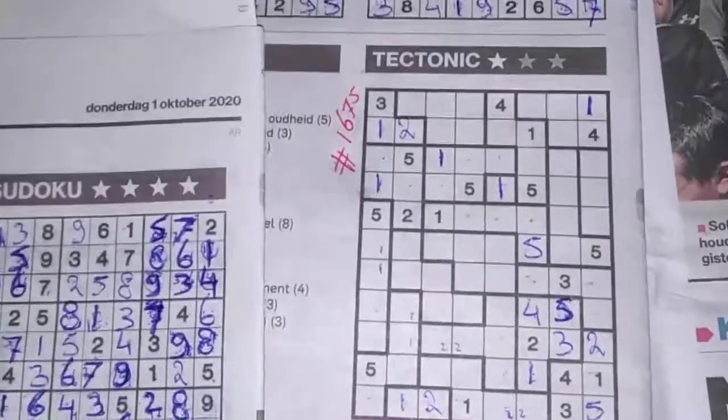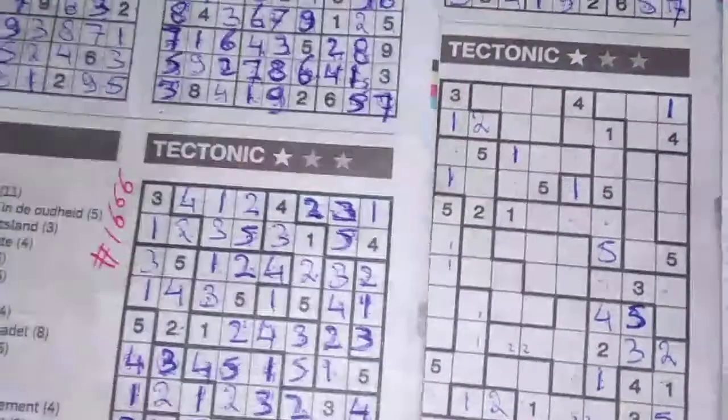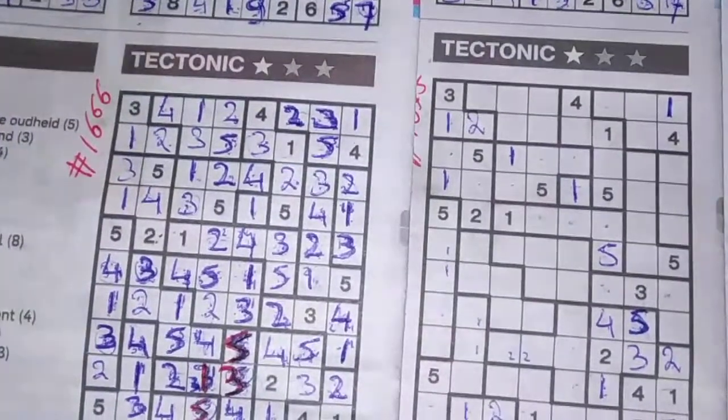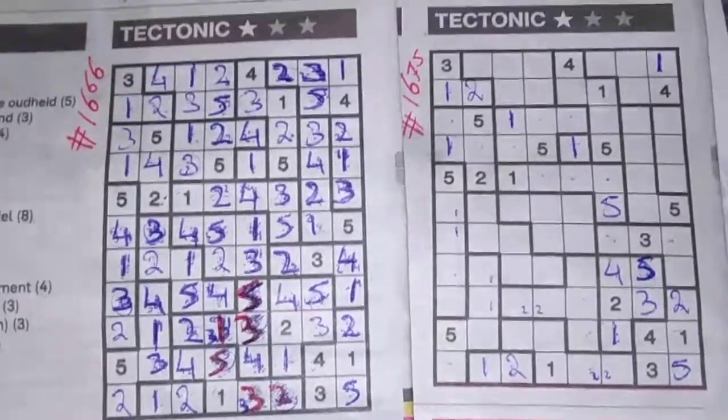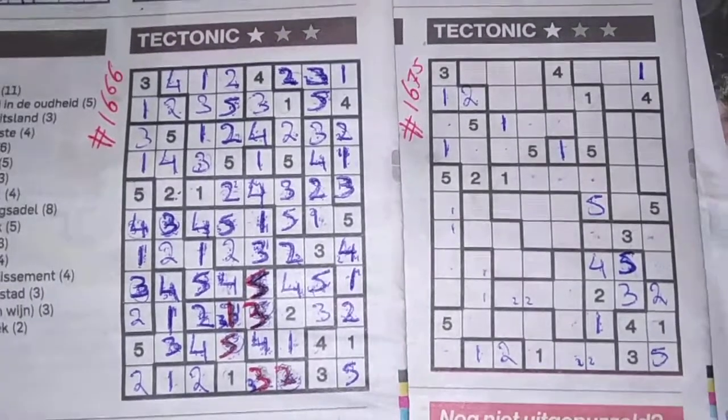Disappointed. Alright. So this is the same puzzle, same additional.